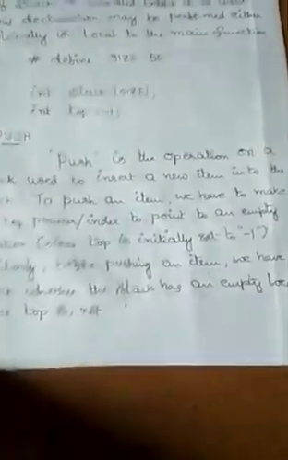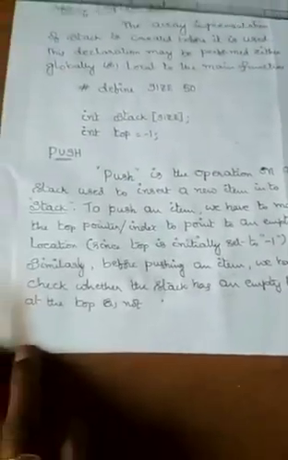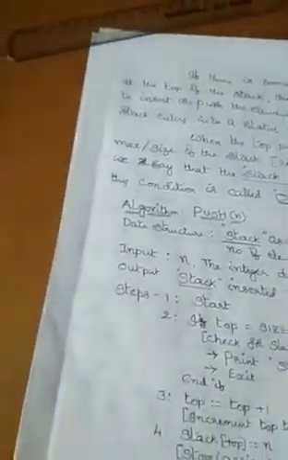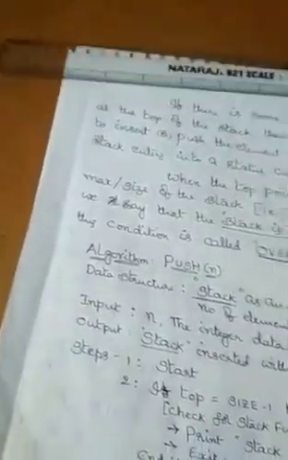Similarly, before pushing an item, we have to check whether the stack has an empty location at the top or not. That means push is only possible when there is some empty location available at the top of the stack, and then only we can insert the data items. Otherwise, we cannot insert the data items.